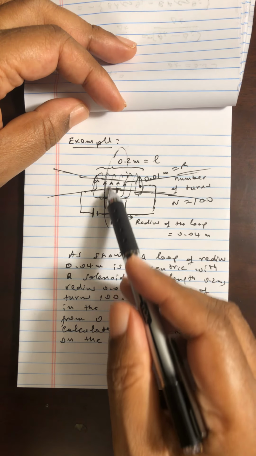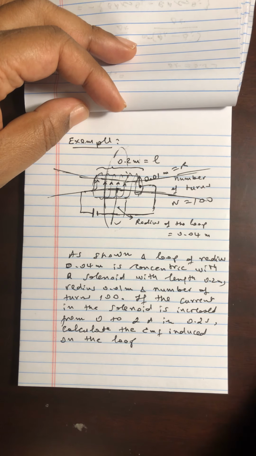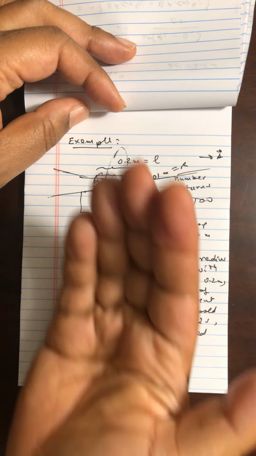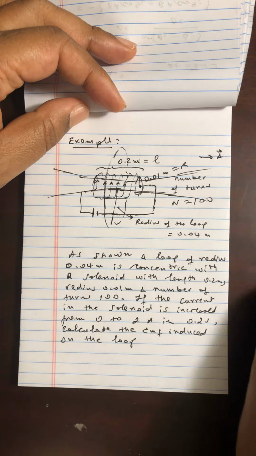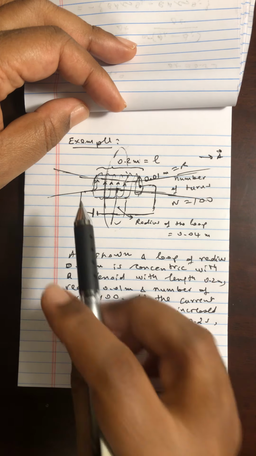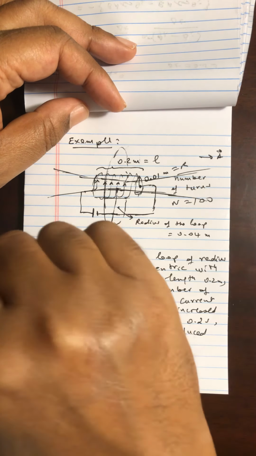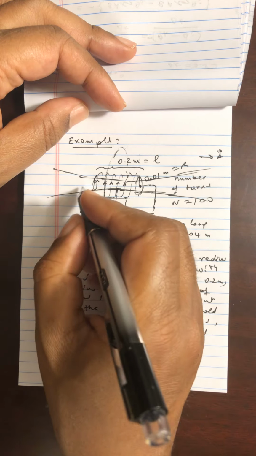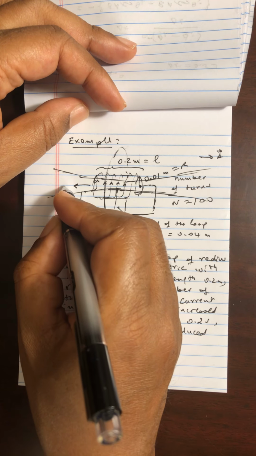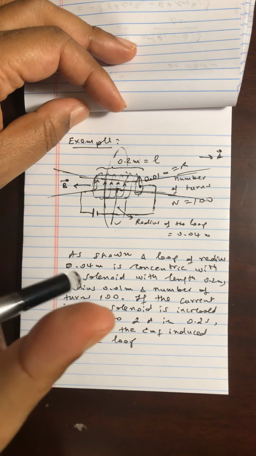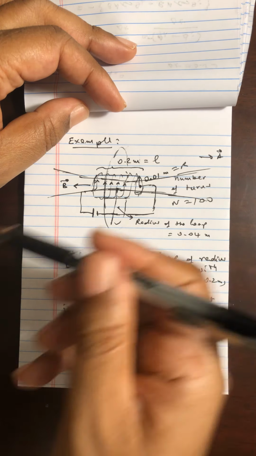Now the direction of the area of the loop, if you use the right hand rule, is going to be to the right. You put your fingers in a counterclockwise direction, and the direction of the area is to the right. Now let's look at the direction of the field. You remember the right hand rule? For a solenoid, if this is the direction of the current, this is the direction of the field. So for this solenoid, the direction of the field is this way, while the direction of the area is this way.